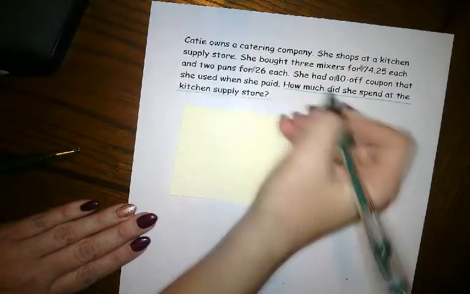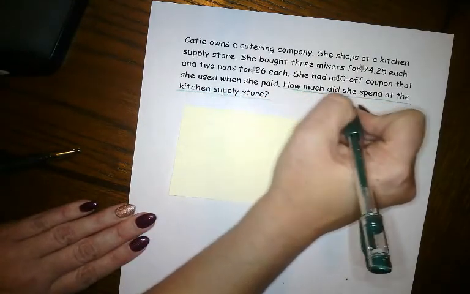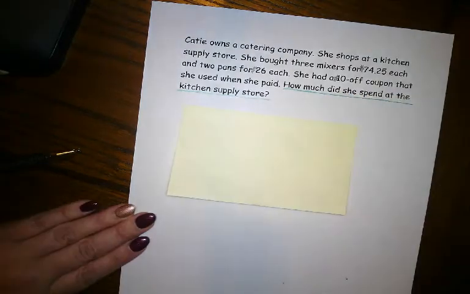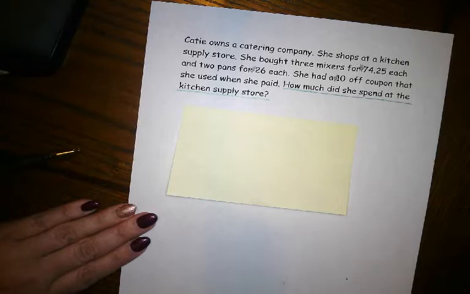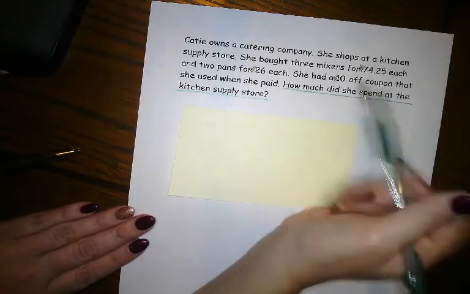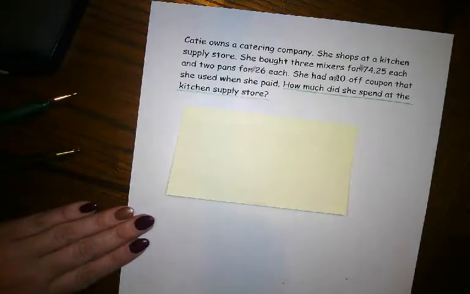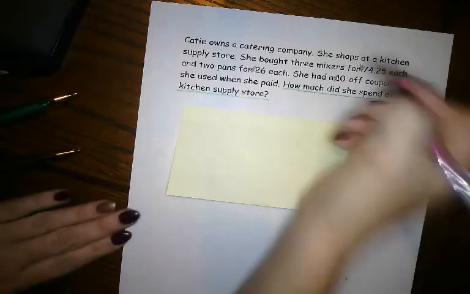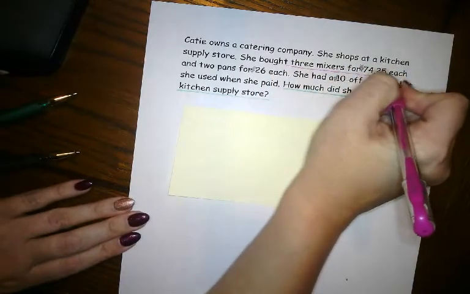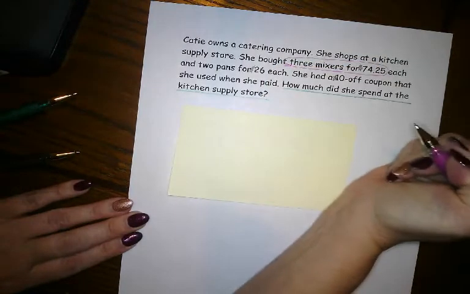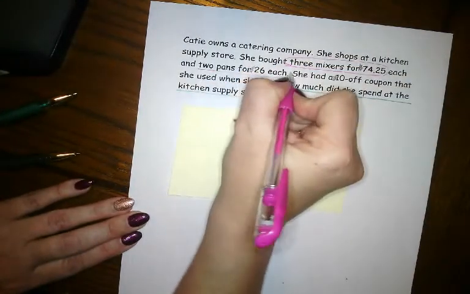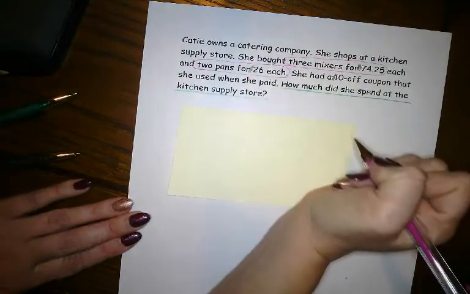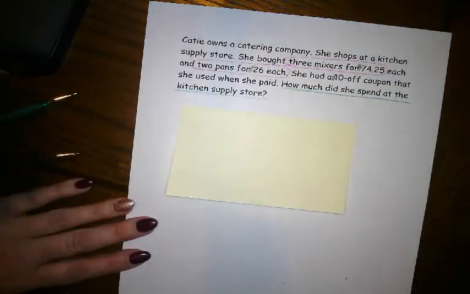I'd like for you to take just a moment to brainstorm exactly how you think we should solve this problem. Take just a second to think about that. So then it goes on to say that she bought 3 mixers for $74.25. And then she bought 2 pans for $26. And she had a $10 off coupon.